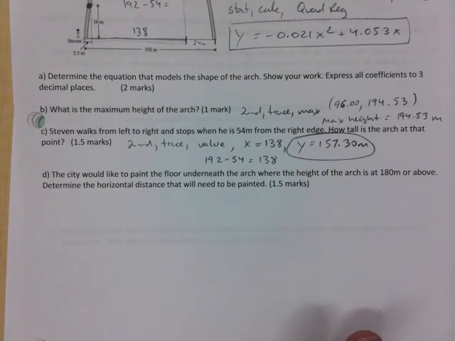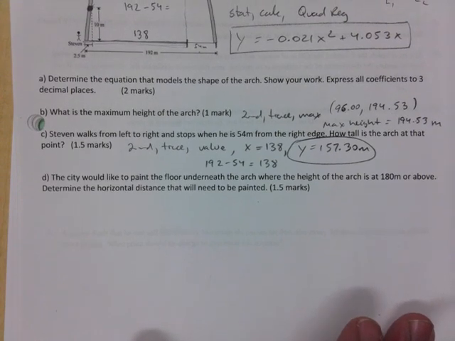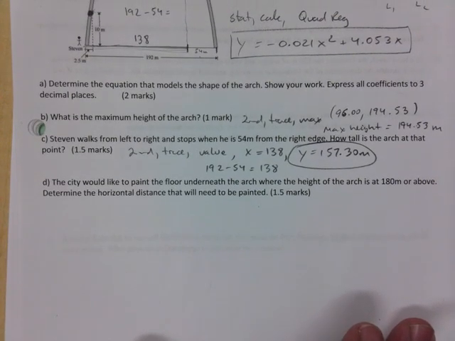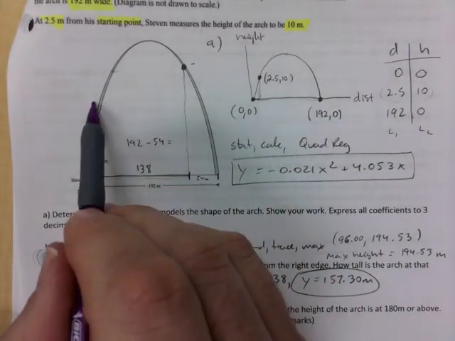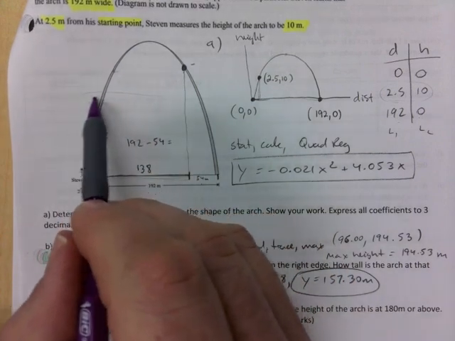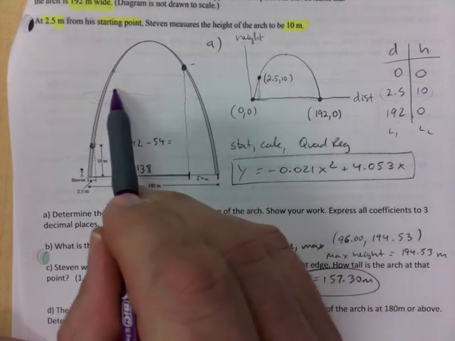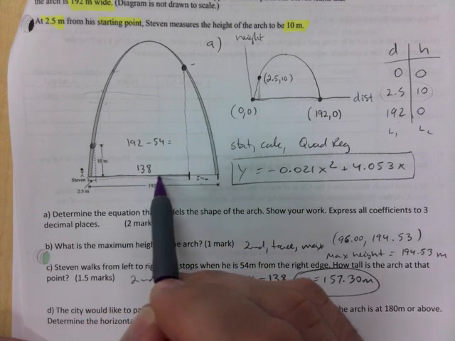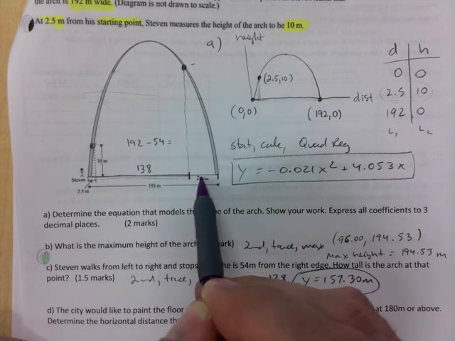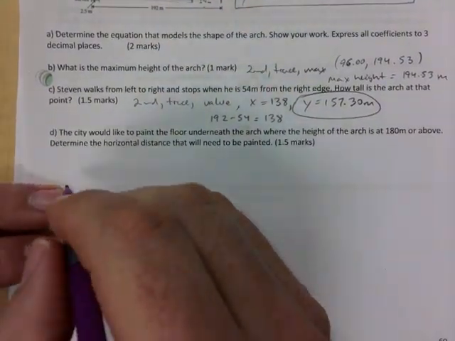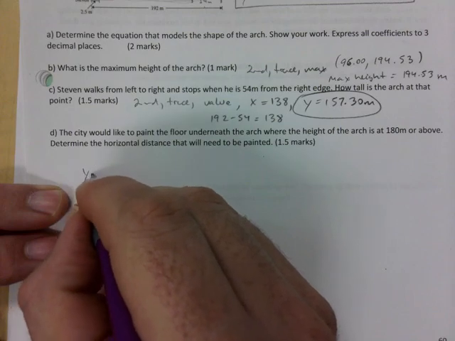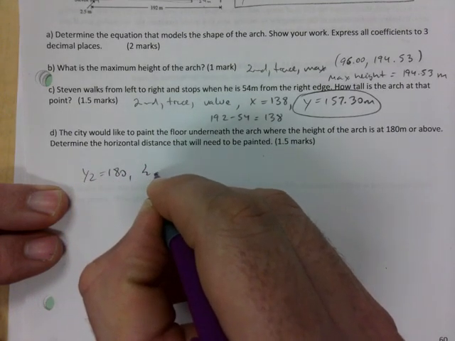The city would like to paint the floor underneath the arc where the height of the arc is 180 meters or above. Determine the horizontal distance that will be painted, right? So basically, we're going to figure out where that line is that marks the 180-meter mark, and it's between those two, right, that we want to paint the floor. So it's basically finding delta distance, just like you would find delta time. So we would go like this: y2 is equal to 180, and let's find the intersections.